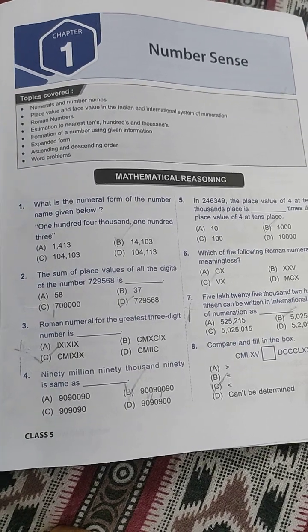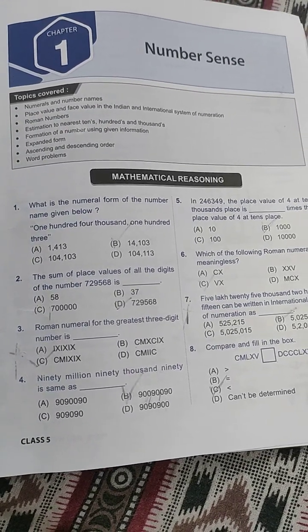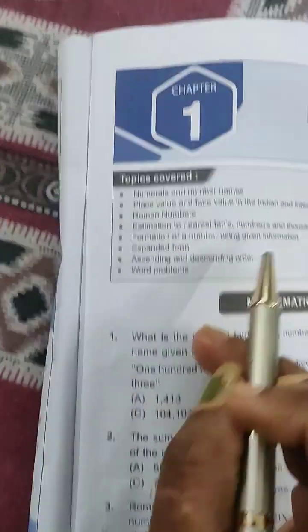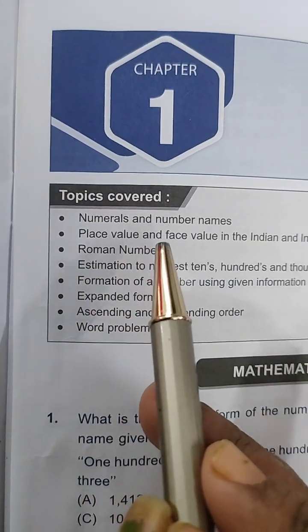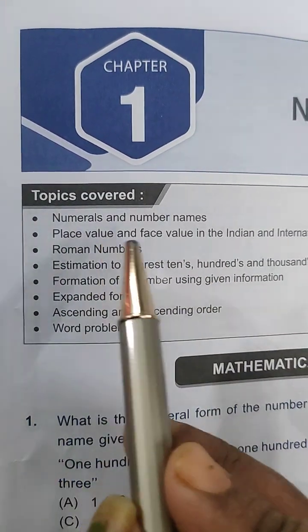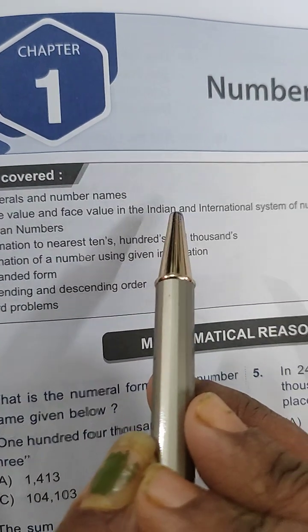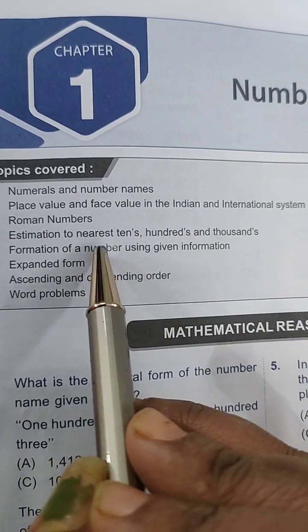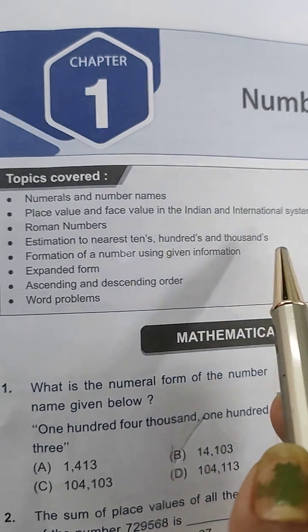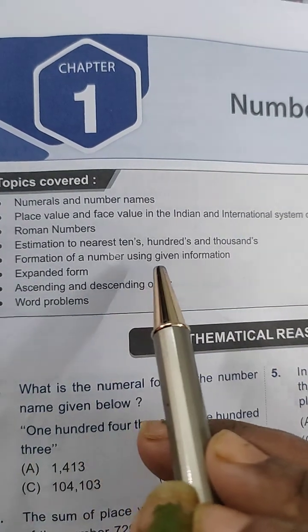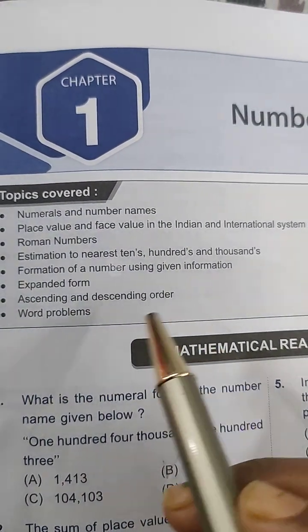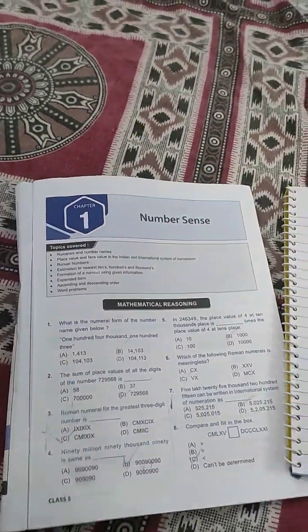Good afternoon, everyone. I am starting Olympiad Maths workbook problems, starting with the first chapter, number sense, and it has covered the topics numerals and number names, place value and face value in the Indian and international system of numeration, Roman numbers, estimation to nearest tens, hundreds and thousands, formation of a number using given information, expanded form, ascending and descending order, word problems. Now let's start with the first problem.